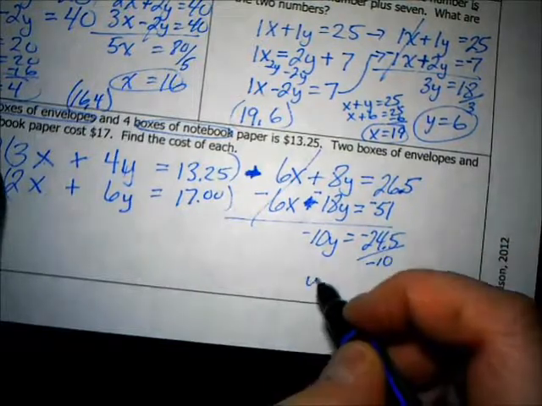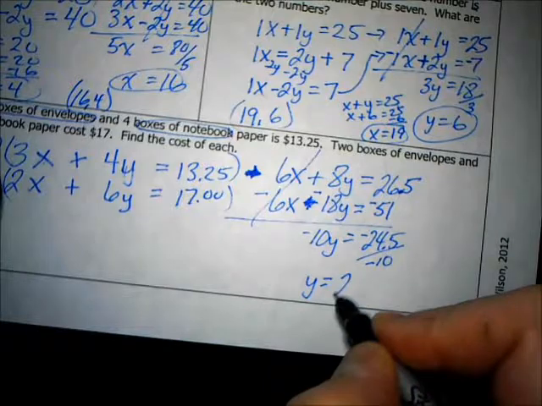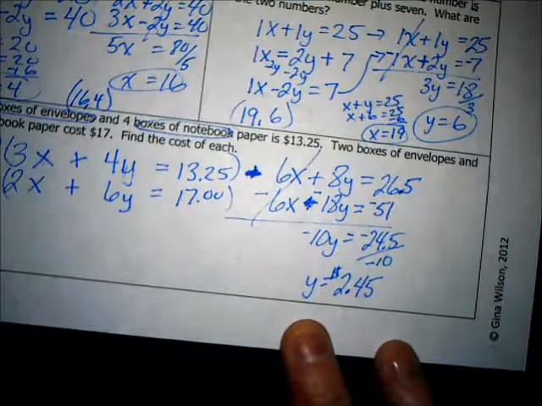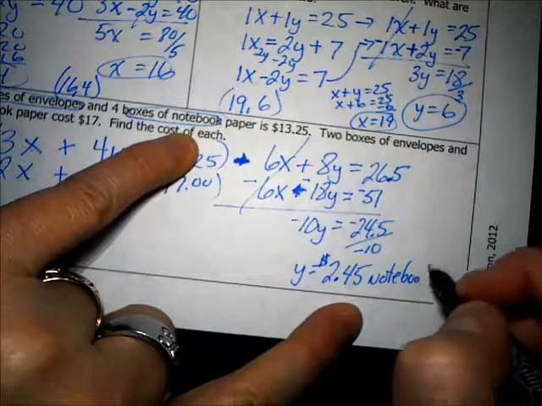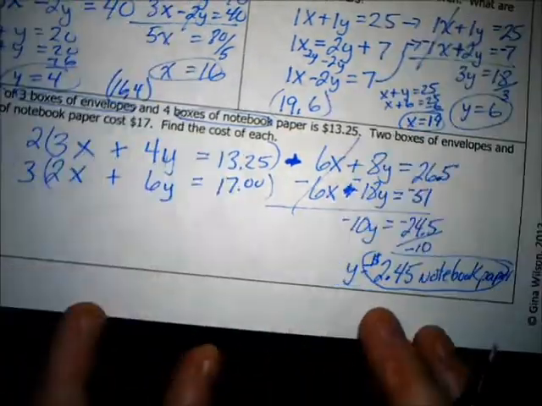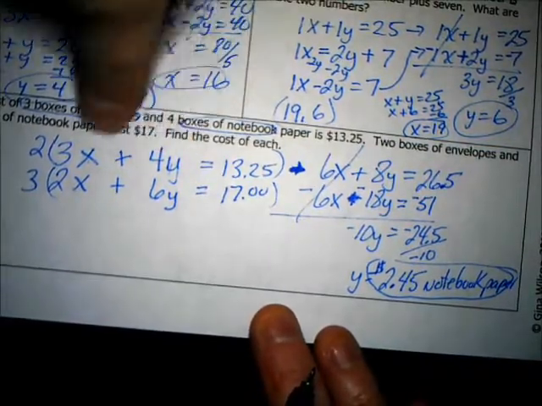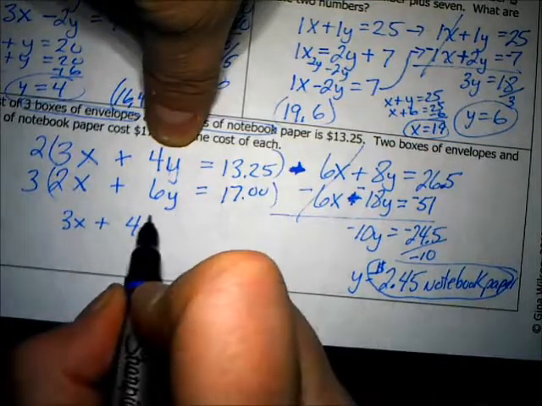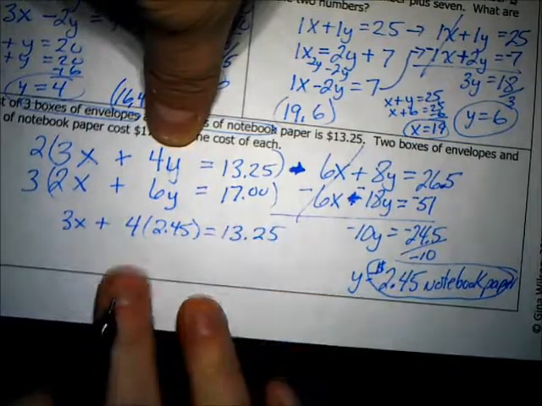I'm going to divide by negative 10. And that tells me that the y's cost $2.45. The y's was the notebook paper. Okay, there's one answer. So now I want to take this and plug it back into one of my equations. Say if I take the first one, I have 3 x's plus 4 of my notebook papers that cost $2.45. And it's going to total $13.25.